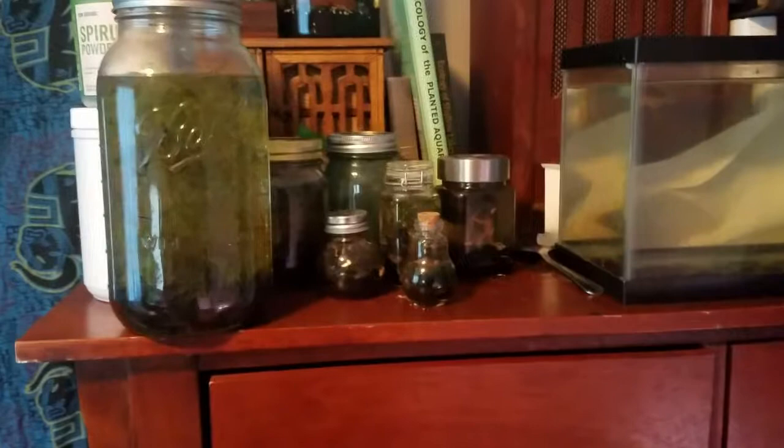I was working with soil on one of my ecological systems today. It was kind of messy.